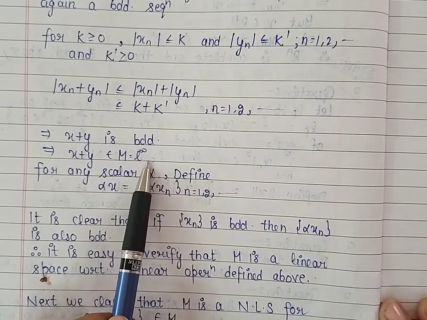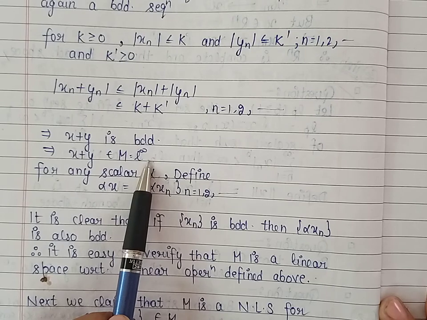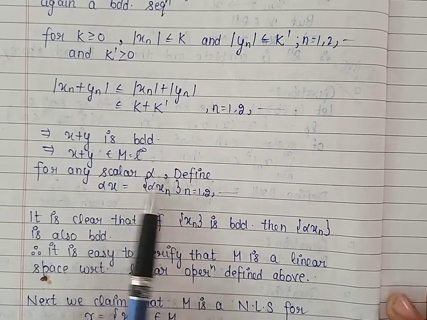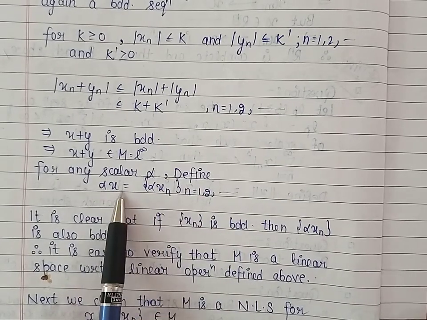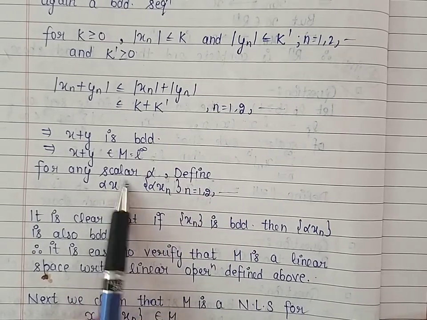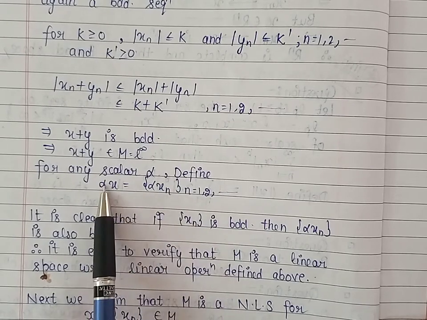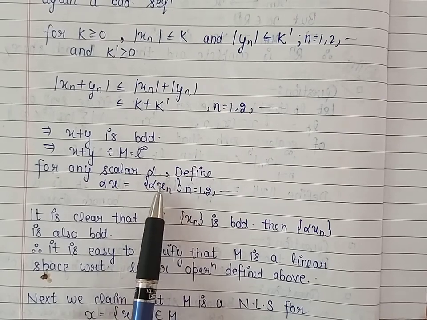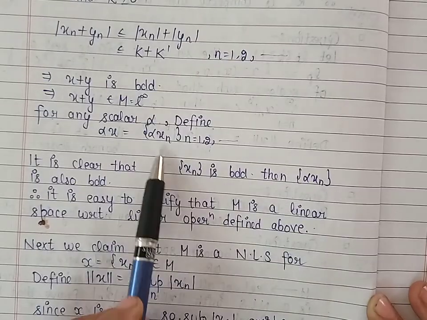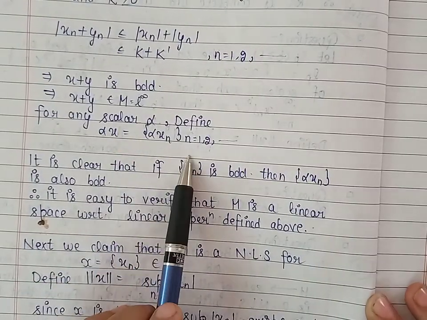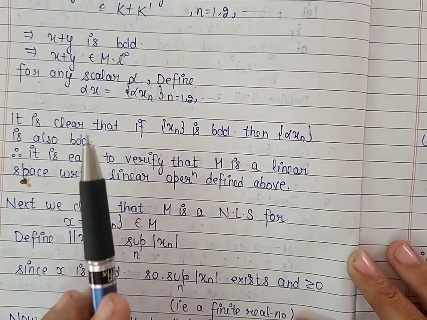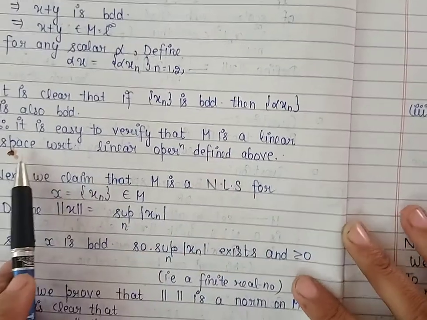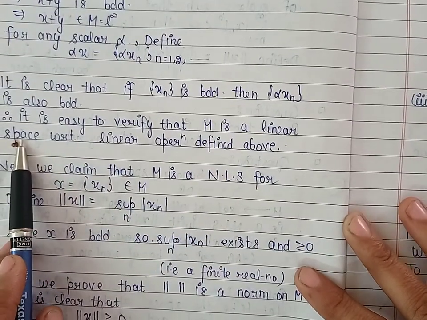Now we define scalar multiplication in this sequence space. Let us take a scalar alpha and define alpha times x. Now x is the sequence x_n, so this will become the sequence alpha x_n. Because x_n is bounded, alpha x is also bounded. So under these two operations, the sequence space L infinity becomes a linear space.